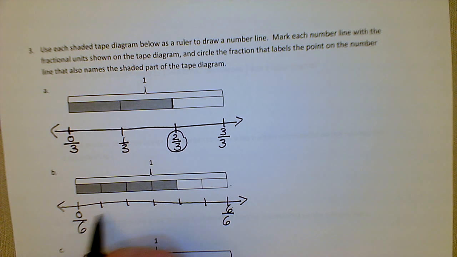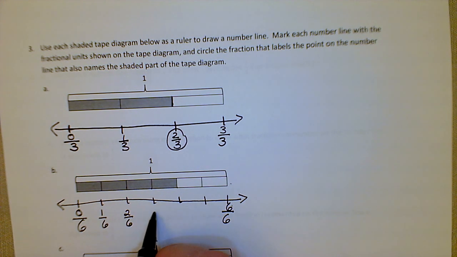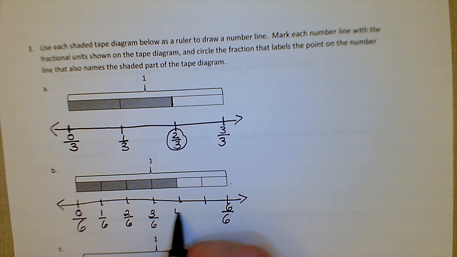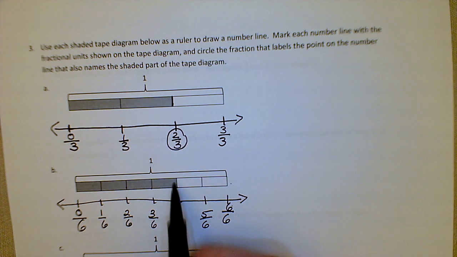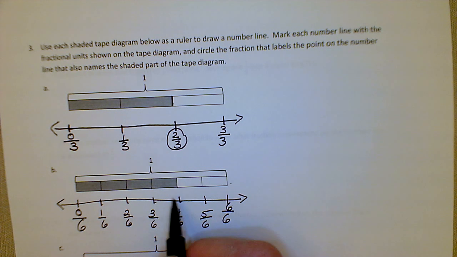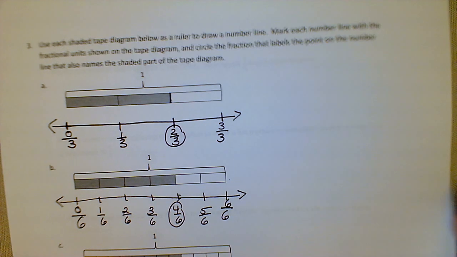So now since I know those are 6, I can label them here on my number line. So I have 0/6 when I start here, then I have 1/6, 2/6, 3/6, 4/6, and 5/6. And the end of the shaded in region ends right here at 4/6. So I can see that. So now I'm going to remember that the first one was 2/3, the second one was 4/6, and let's jump over to problem 4.